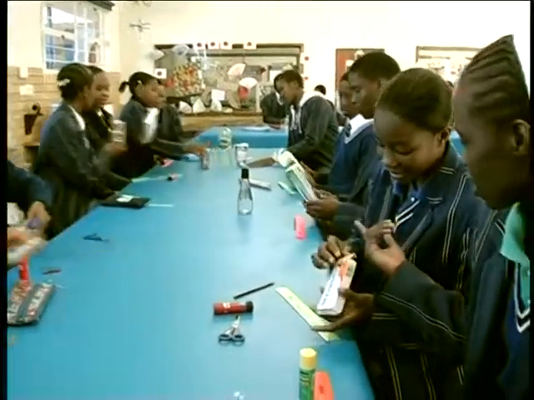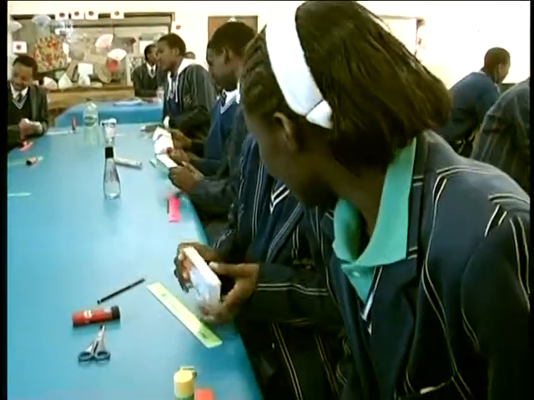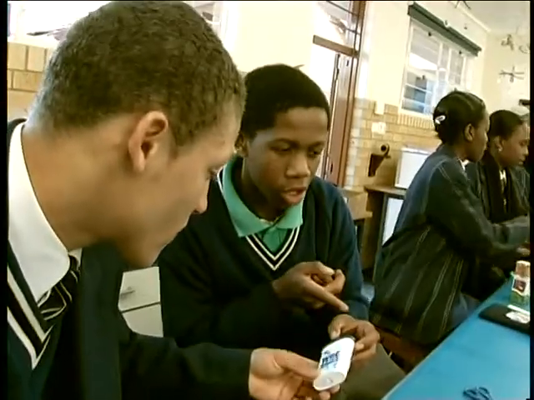Jessica Sherman is teaching a lesson on volume using containers. She has placed different containers on the desks and gets the learners to describe them using mathematical language.